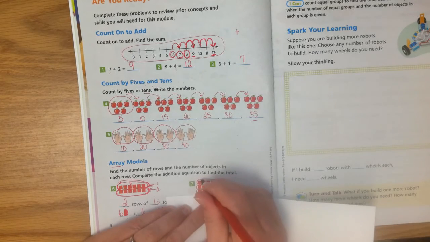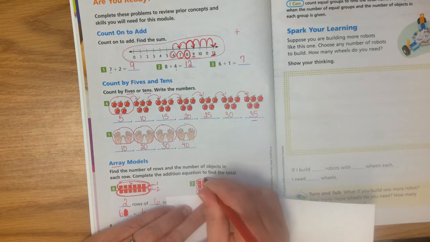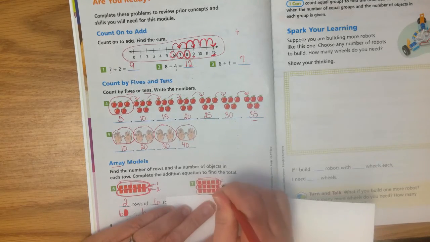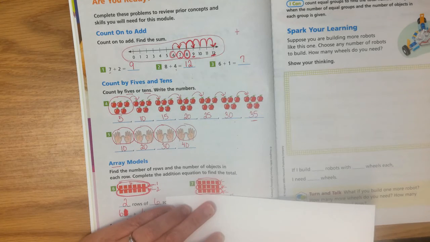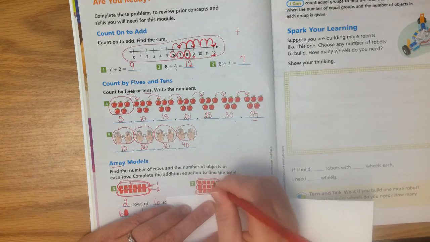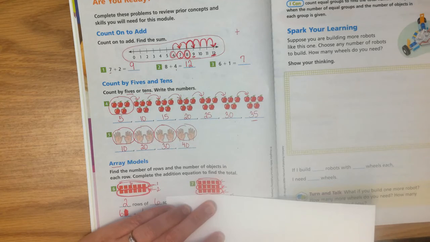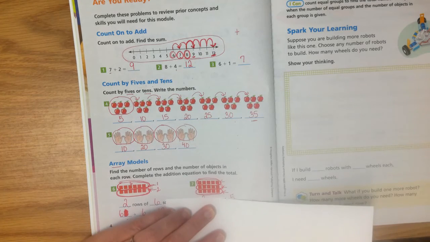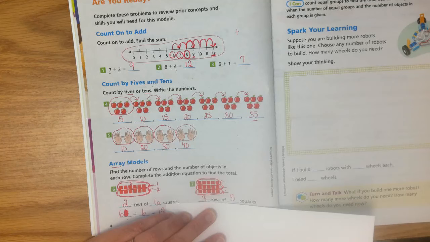Okay, our last problem on this page. We have how many rows in this one? We have 1, 2, 3 rows. And how many squares are in each row? 1, 2, 3, 4, 5. 5 in each row. So I have 3 rows of 5 squares.